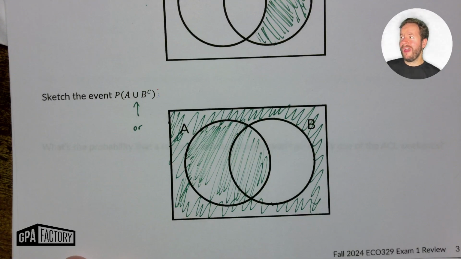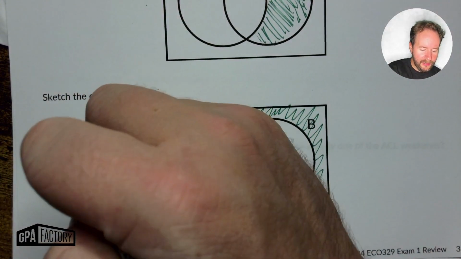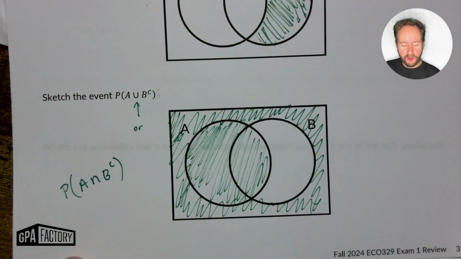Again, I don't expect you to have to shade anything on your exam. It's doubtful that you're going to be doing any sort of shading, but I just wanted you to get a sense of where these regions are. If ever it asks, what's the probability of A intersect B complement or whatever, could you figure out where on your Venn diagram that would occur?